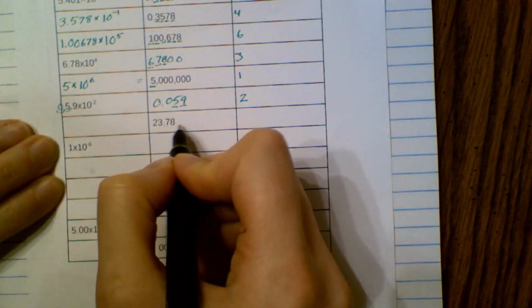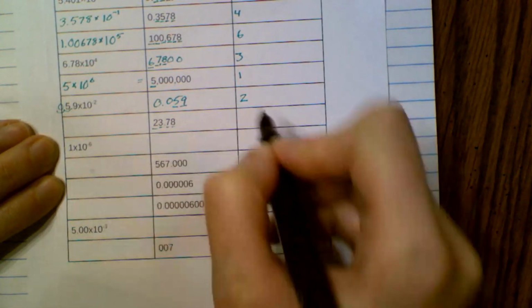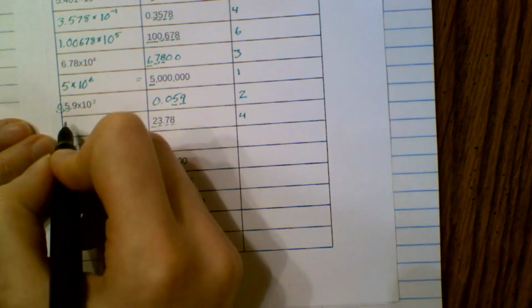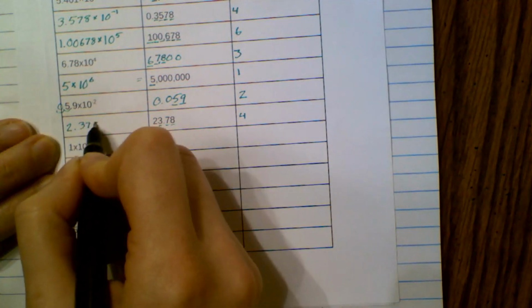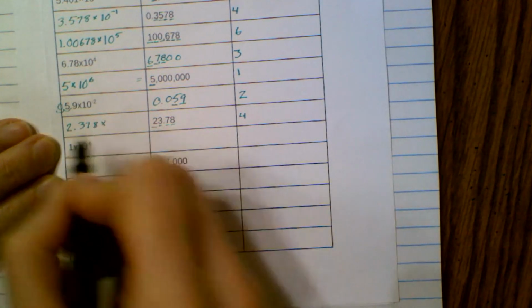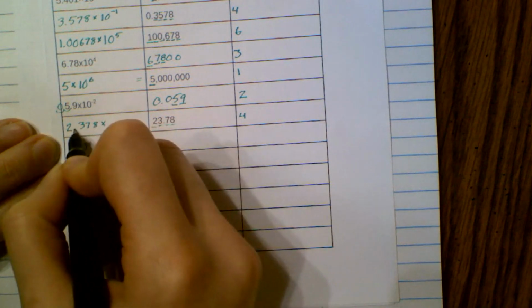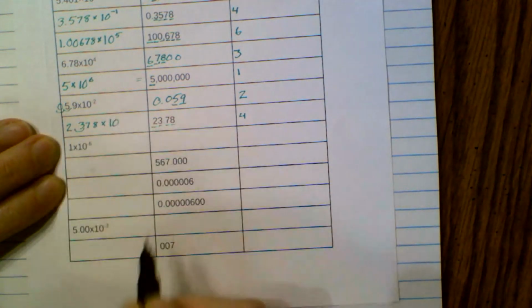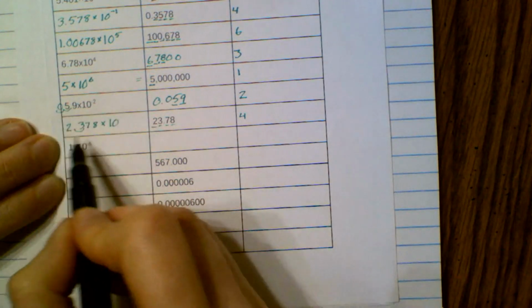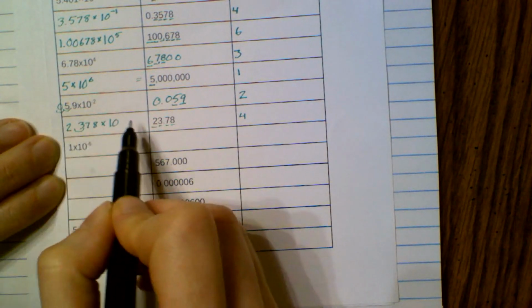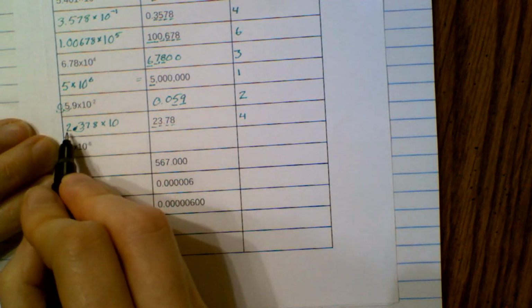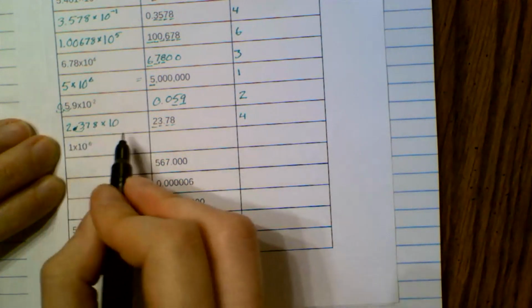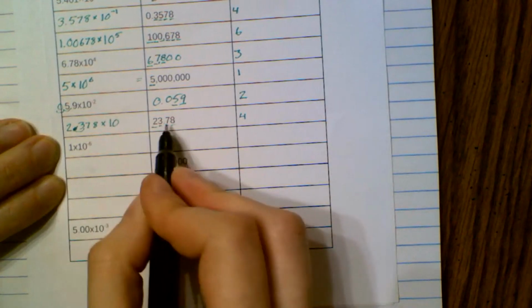Next, 23.78. These are all non-zero digits. I can see right away that those are all significant. For my scientific notation, 2.378 times, I just need to move this decimal point once, 10. Just a note, usually we don't do this. I put this in for practice, but when we are actually working on numbers in science and in math, we wouldn't write something as 2.378 times 10. That just feels really weird. We would just leave it as 23.78.